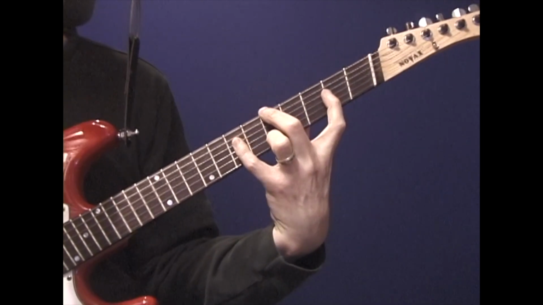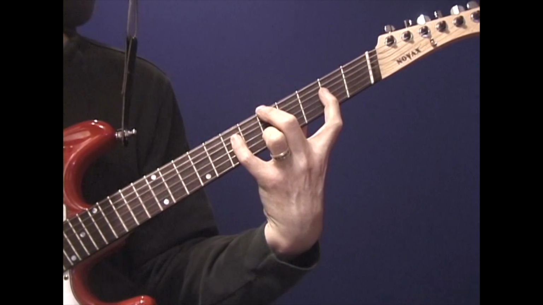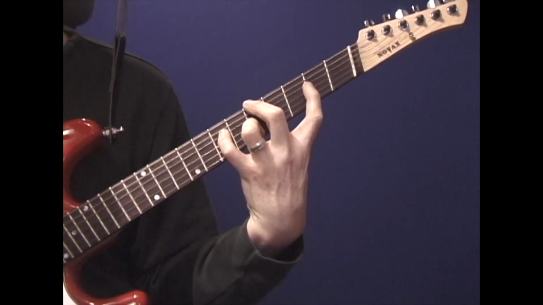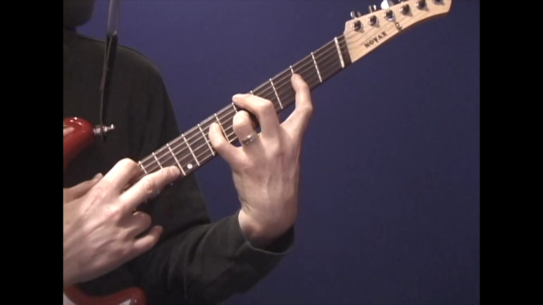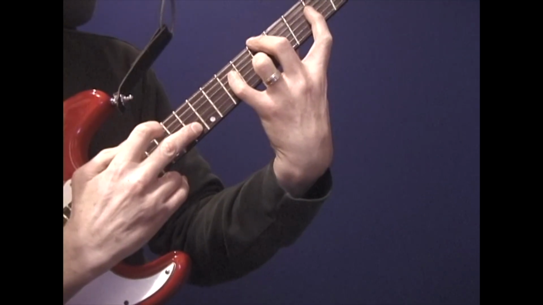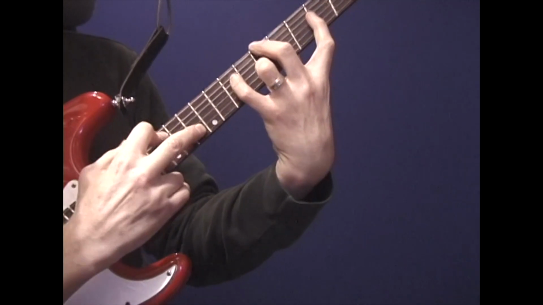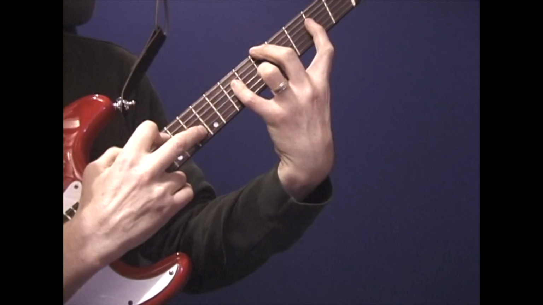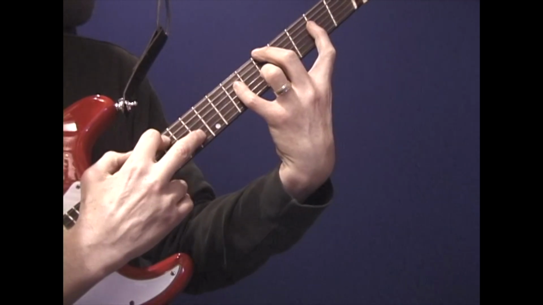So here's the A notes in the diamond form. And then continuing on up here, we have the C form with these two notes. Excuse me, the D form with these two notes, and the A form with these two.